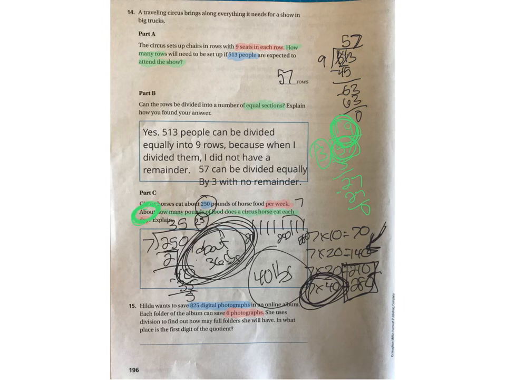I'm going to highlight this in gold or yellow because we don't need to find this out. In what place is the first digit of the quotient? Now, some of us may not understand because we're just used to driving on and solving. Well, that's not what it's asking. This is a test of whether we understand place value.